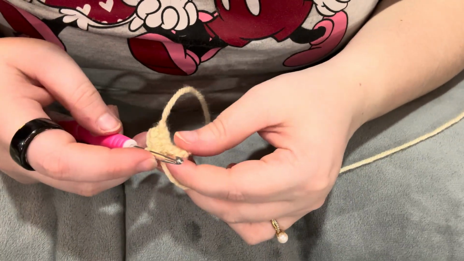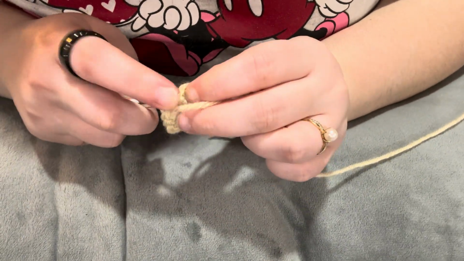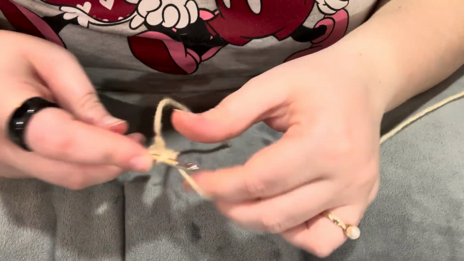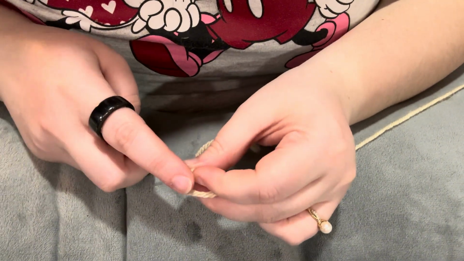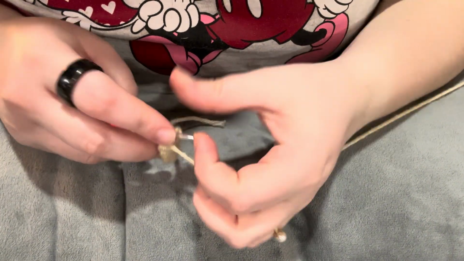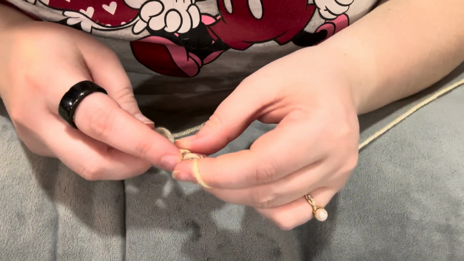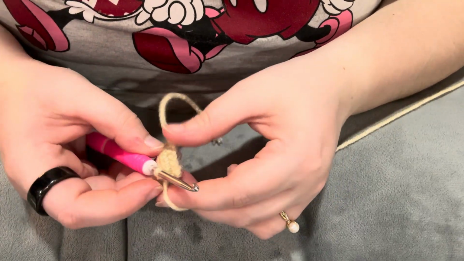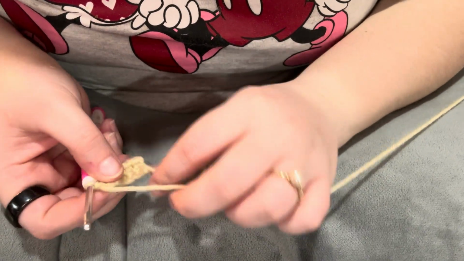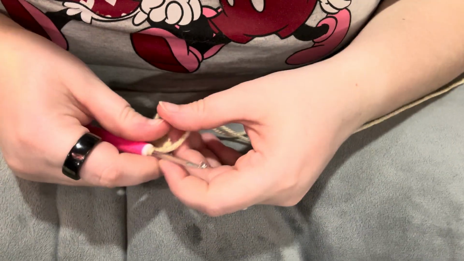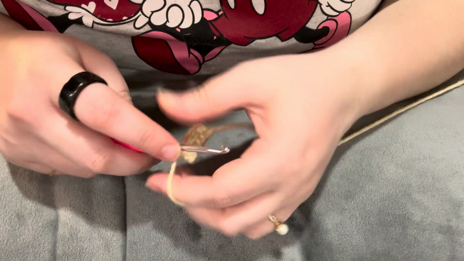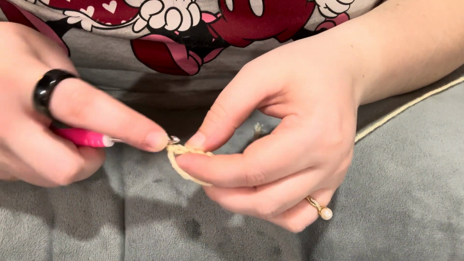Hi everyone, this is Colleen from the future. I'm just now realizing as I'm editing that for the majority of this third row, I did single crochets instead of slip stitches. Alright, so that was the third row. Now we're gonna do one more single crochet, turn, and start this fourth row.